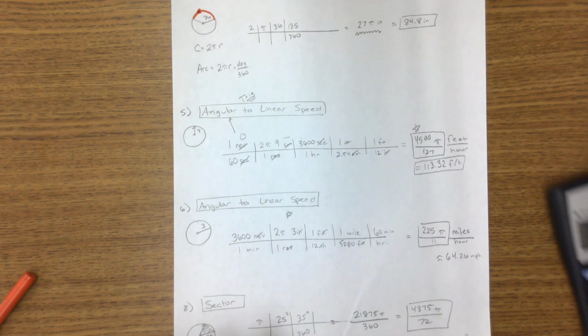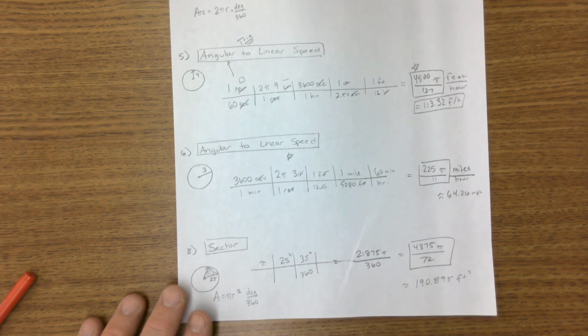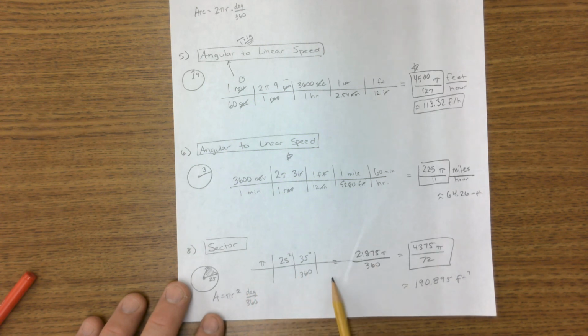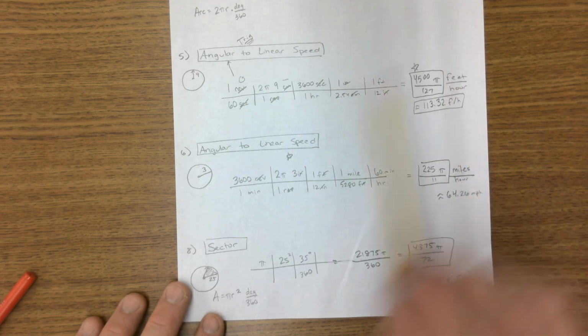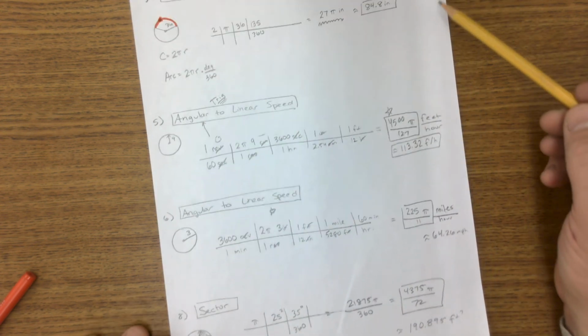All right, what you can see on these problems is it's all about conversion factors, and draw a nice line, put them in one by one, and work your way across. Save the pi till you do the estimation. Most of them don't call for an estimation, only this first one did up here.